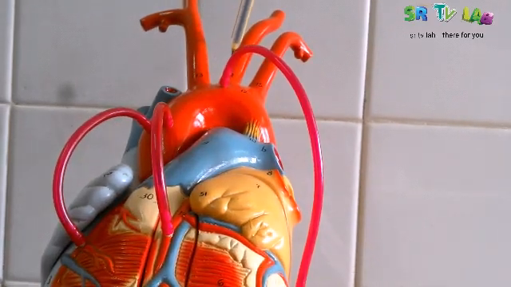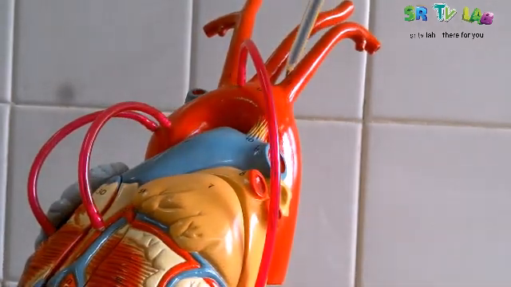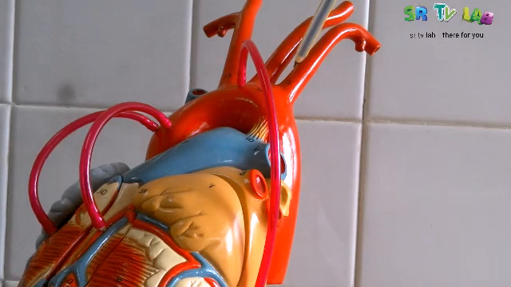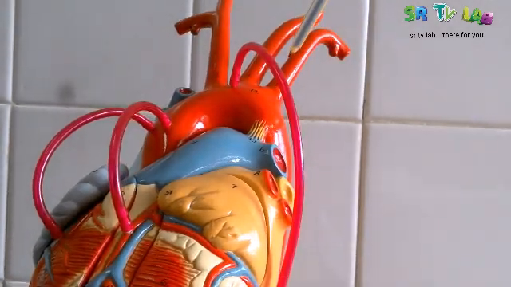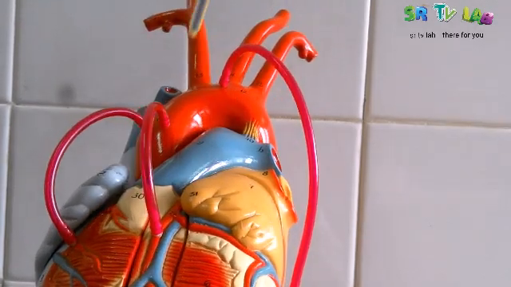Here is the left common carotid artery, and here we see the left subclavian artery. So there is the left subclavian artery, the left common carotid artery, and the brachiocephalic or innominate artery.